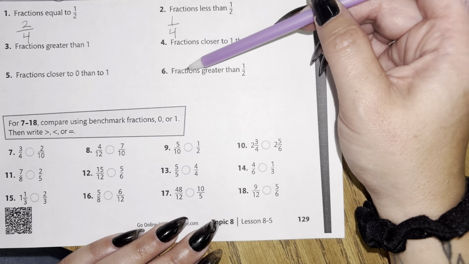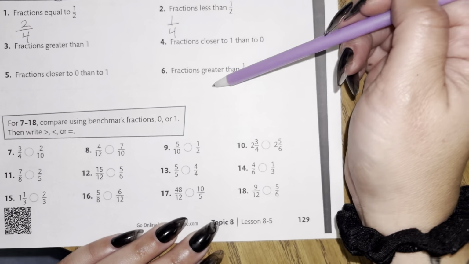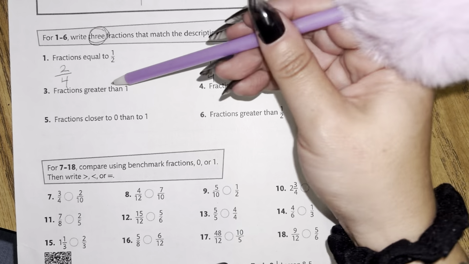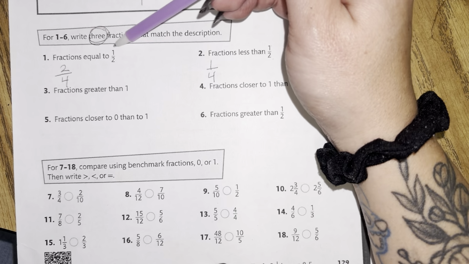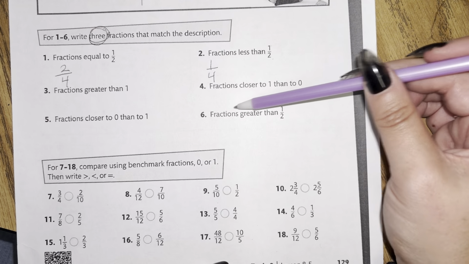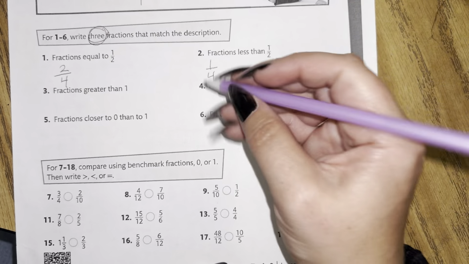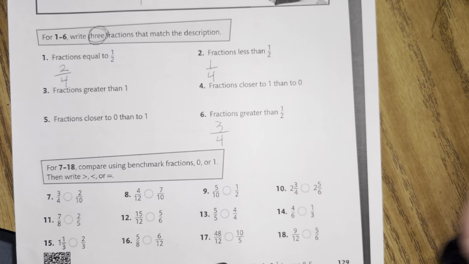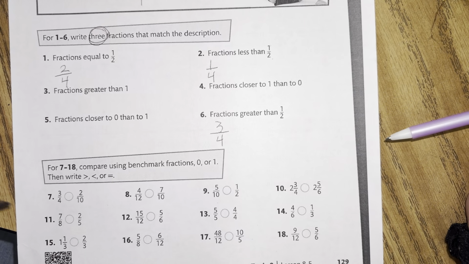Number 6, fractions greater than 1/2. If you want to use your fractions up here, again, working smarter, not harder, if 2/4 is equivalent to 1/2, let's find something greater than 1/2. If 2/4 is equal, 3/4 would be greater. Then think about the other 2 fractions that you used.